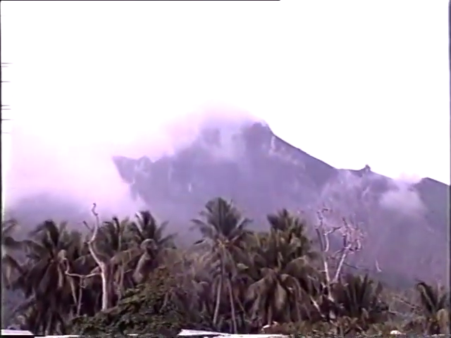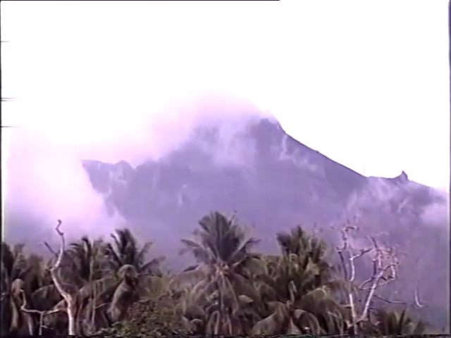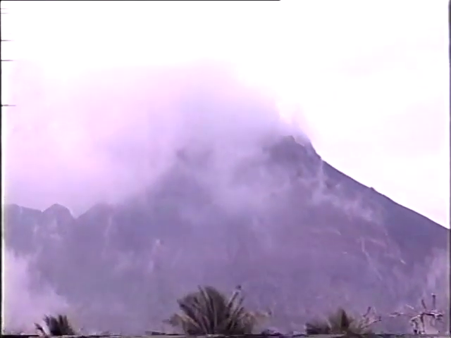It's important that the RVO have instruments in this area to monitor the volcano's activity, which in turn help look after the safety of these people.